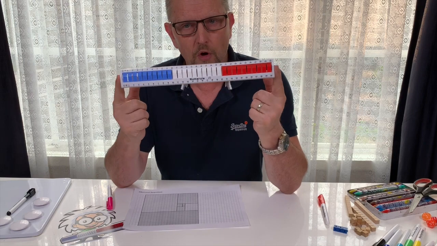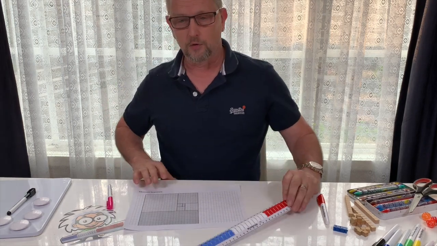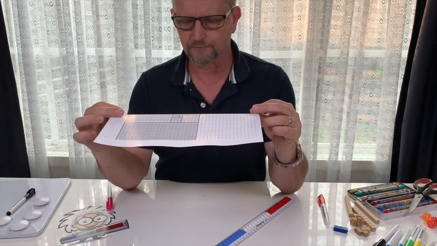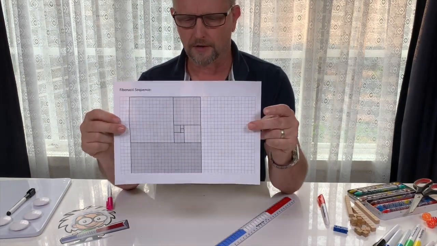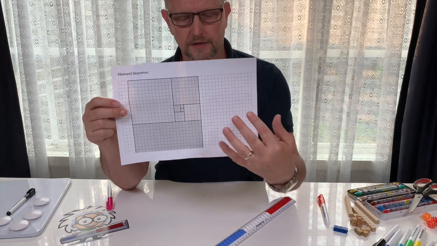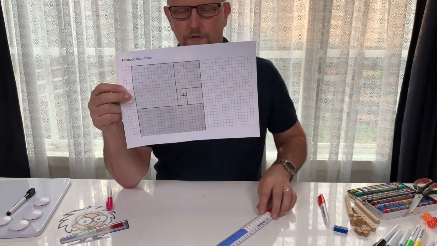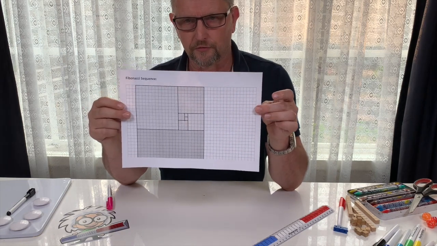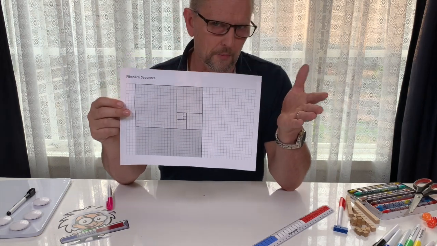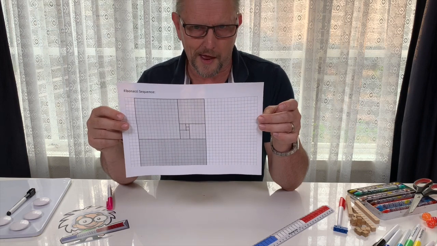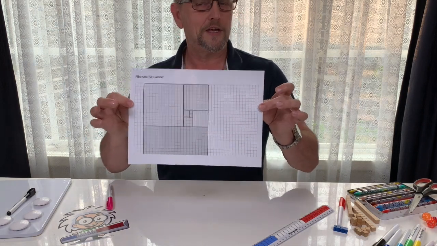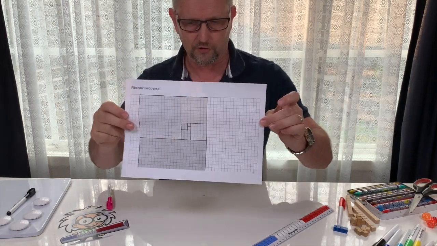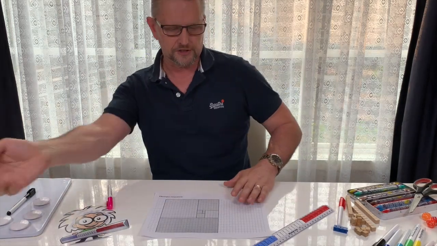What are we looking at today? Today we are looking at the Fibonacci sequence, and I've made a grid pattern here, and I'm going to show you what the Fibonacci sequence looks like when we use this type of grid, and then you'll be able to recognize the type of pattern in the natural environment, and the kids would find that absolutely amazing, and they will. I will explain that in just a minute.